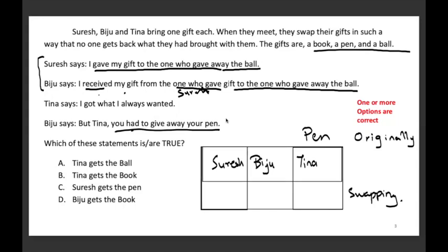And ball or book, both remain after this. So obviously by that statement we know that Biju gave away the ball and Suresh gave away the book. Also we know that Biju receives from Suresh, so Biju will receive the book.